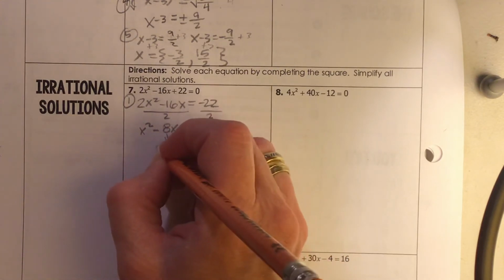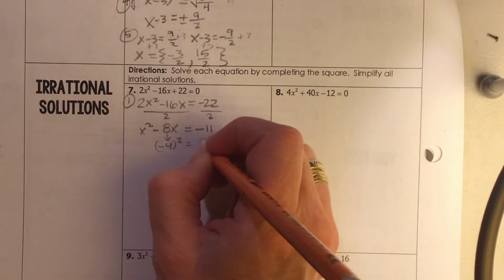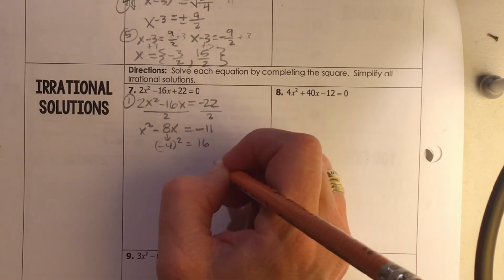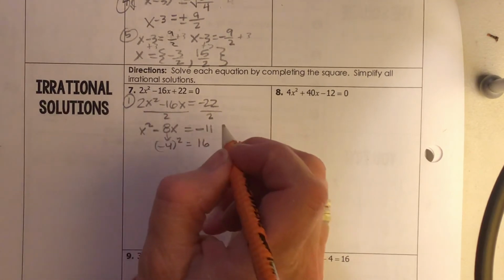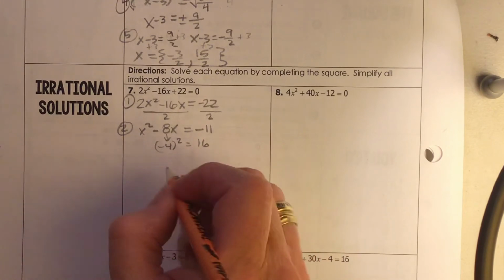Now half of negative 8 is negative 4 squared, which is equal to 16. So now I am going to add the 16 to both sides.